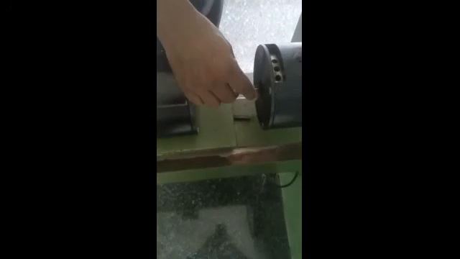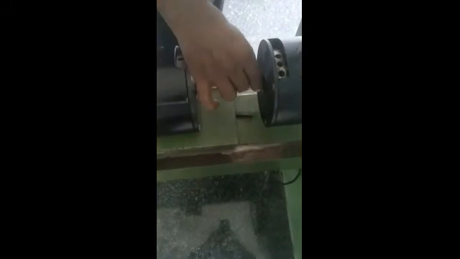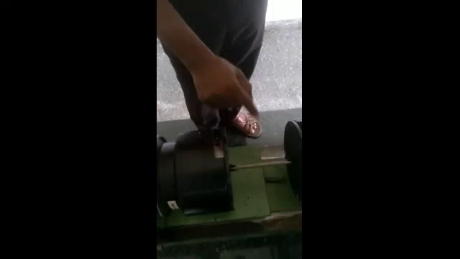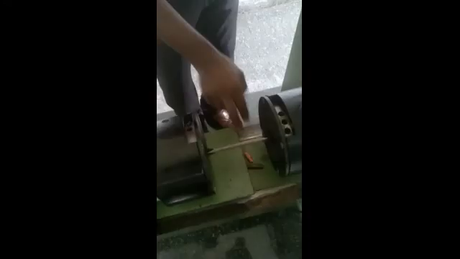Just to find out the twist on the material, we have to draw just one line here with the chalk, so that we will come to know how much the material is twisting or not. That is optional. This line is not compulsory. Just to know the twist on the material, we have to draw this line.